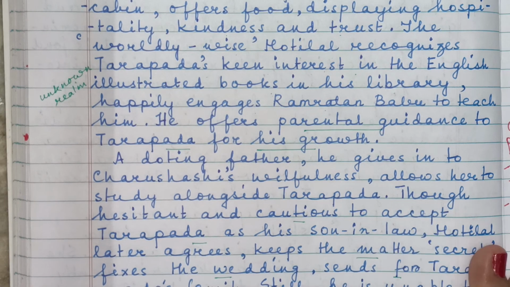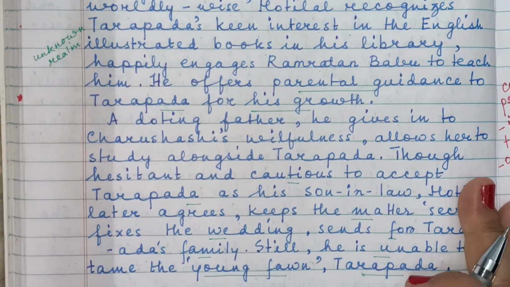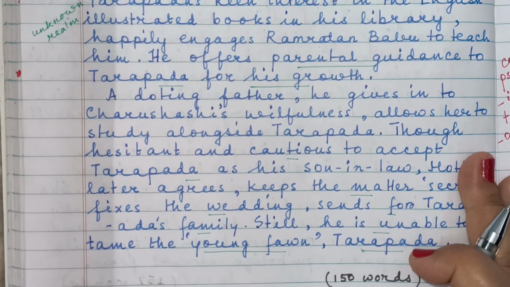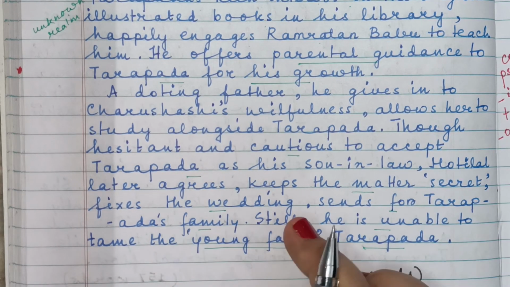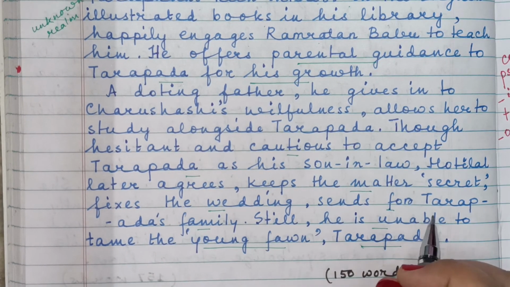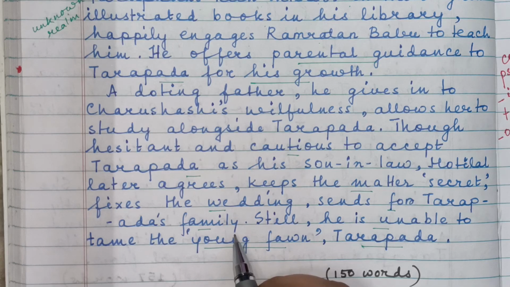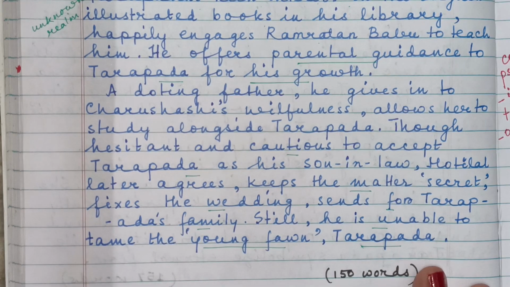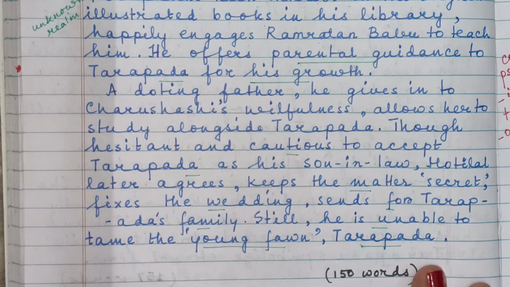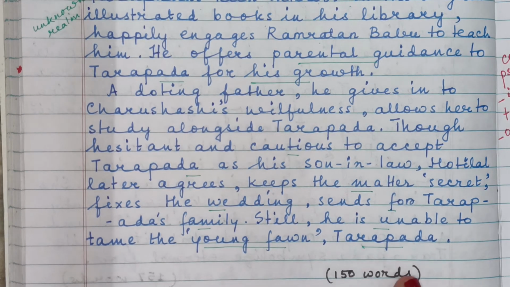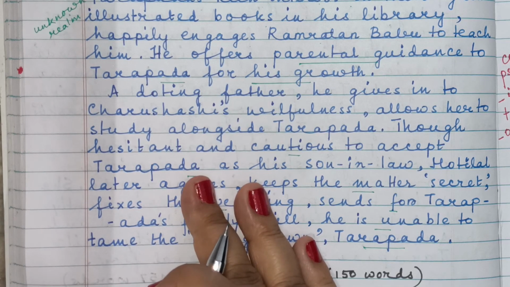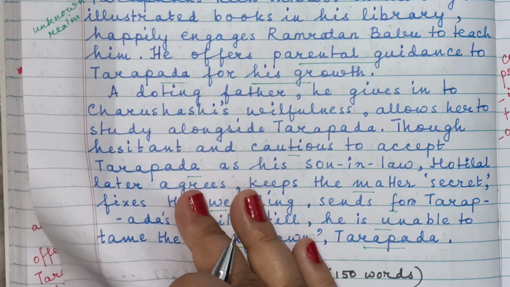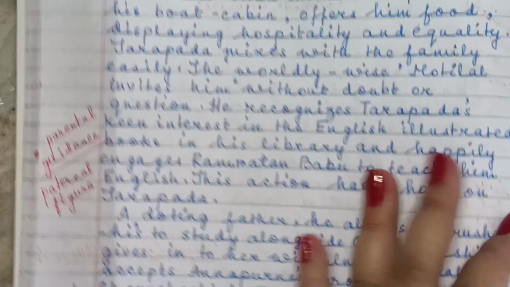But then he accepts the match, decides to keep it a secret, and then he fixes the wedding, sends for Tarapodo's family, starts making all the arrangements. Still, he is unable to tame the young fawn Tarapodo, who is a joyous wave on life's unending stream. This is a compact answer, 150 words. After this, we will discuss Annapurna's role, his wife's role.